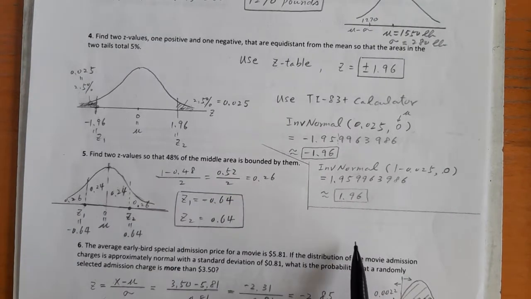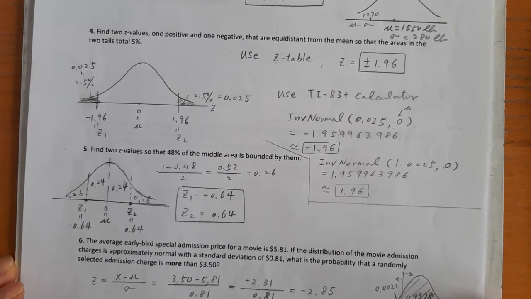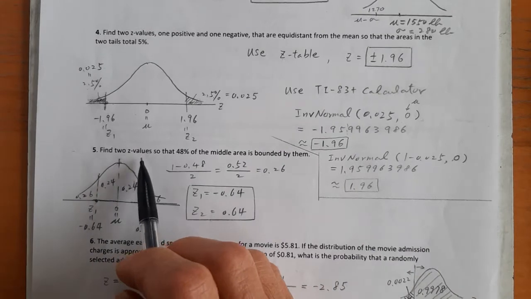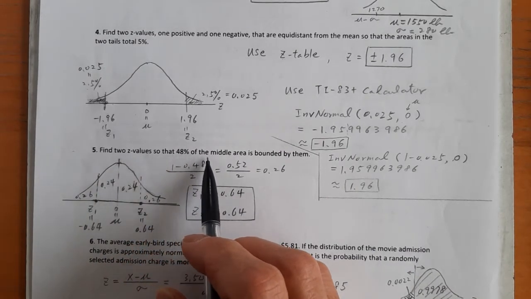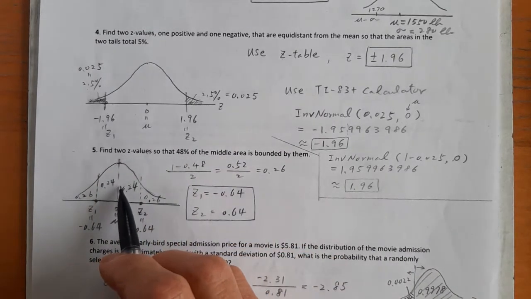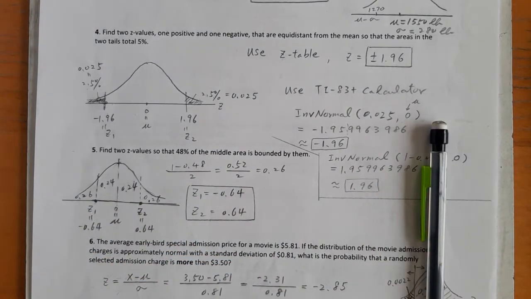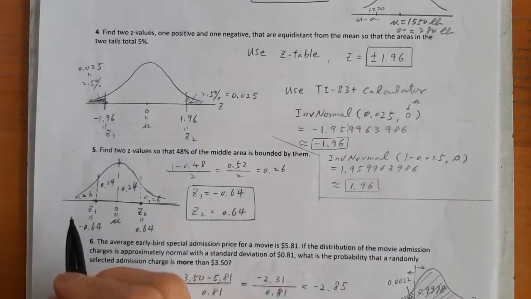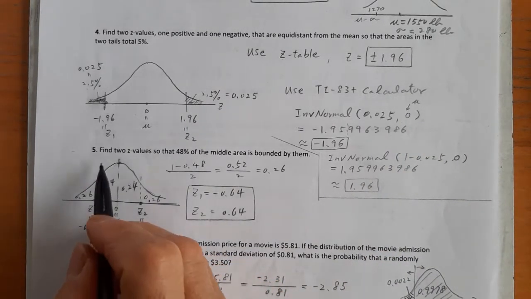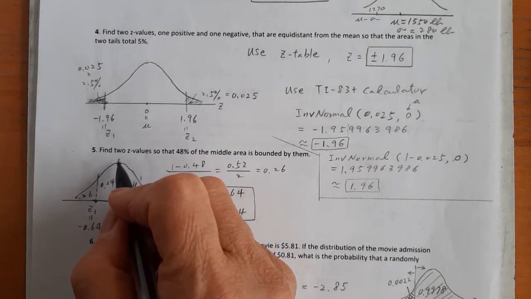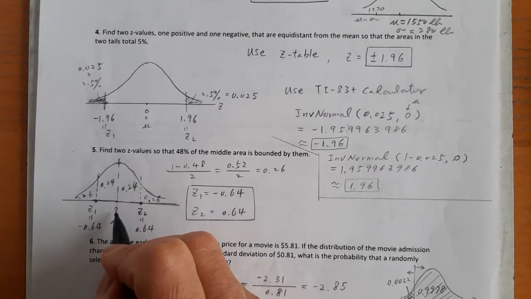Now on to question 5. Find two z values such that 48% of the middle area is bounded by them. So this area is 48%, about the mean. You draw a symmetric normal curve, and in the middle is the mean, equal to 0.